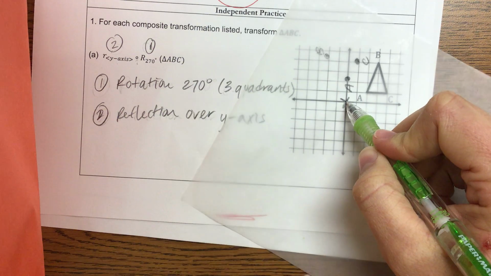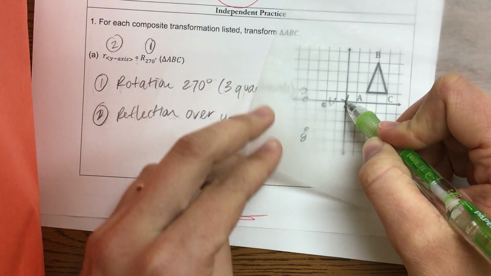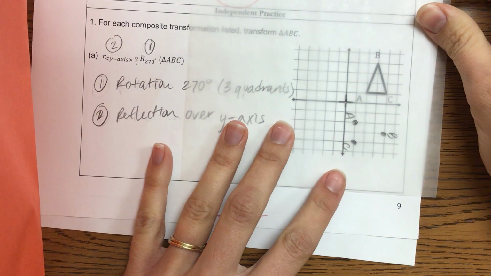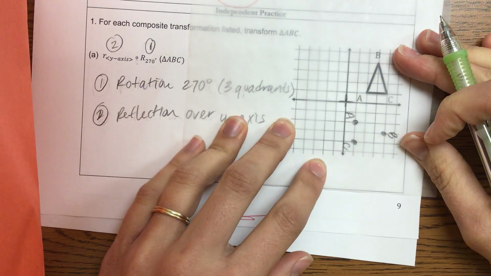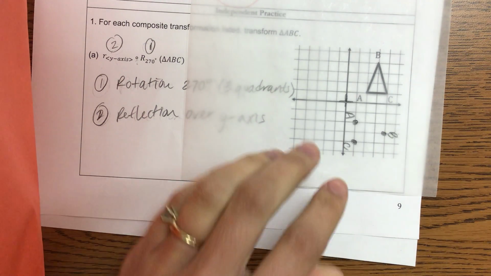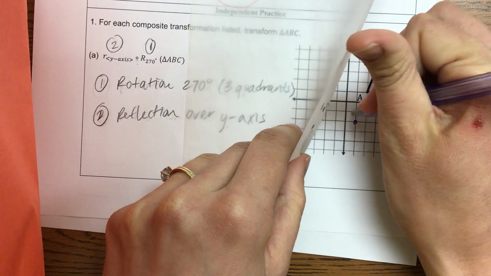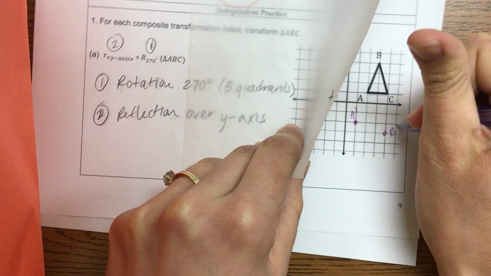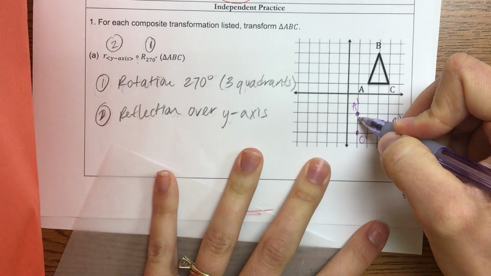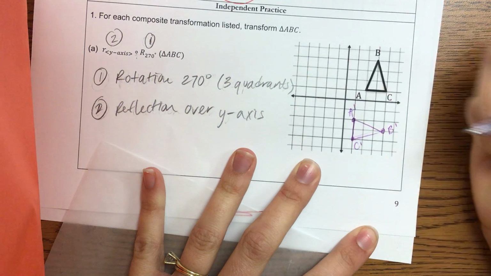So take my patty paper and I can kind of hold it in the middle. 1, 2, and 1 more, 3. Make sure it lines up with the origin, that's why it's there. And now I can pick up my paper and draw my new image. So that's A prime, B prime, C prime. Okay. So that's our image.